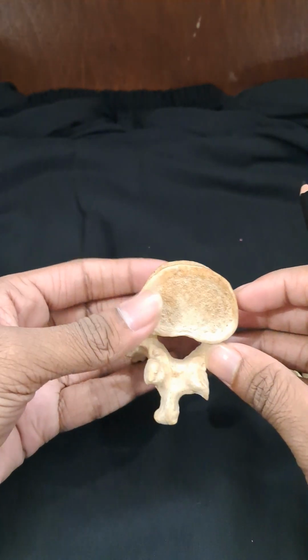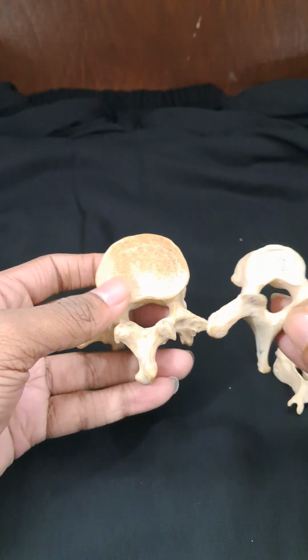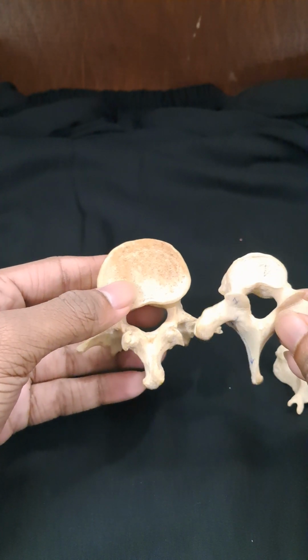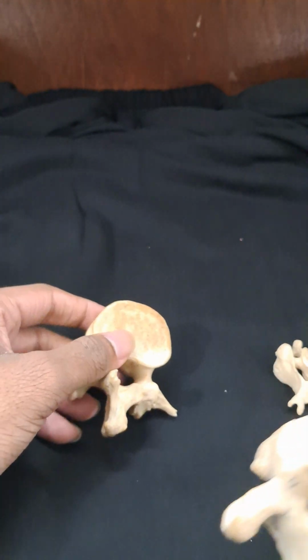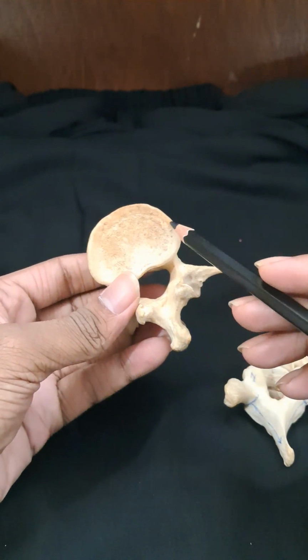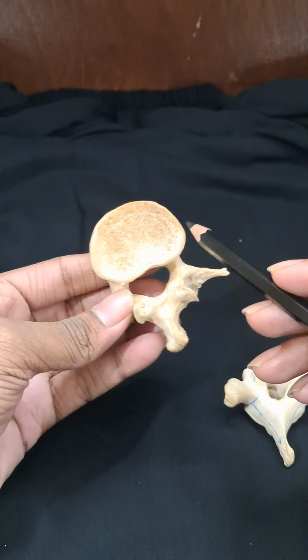Now I discuss the difference between the lumbar vertebra and the thoracic vertebra. In the lumbar vertebra, the body is massive and reniform.